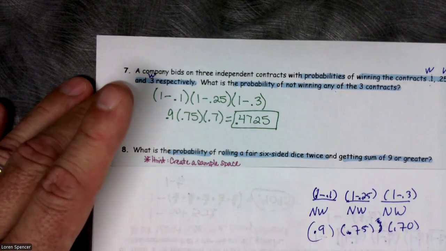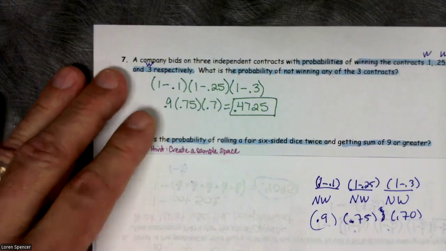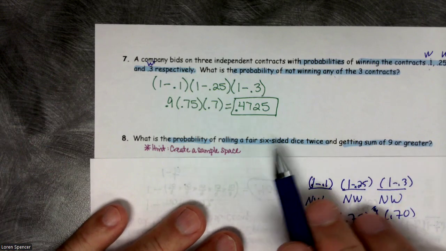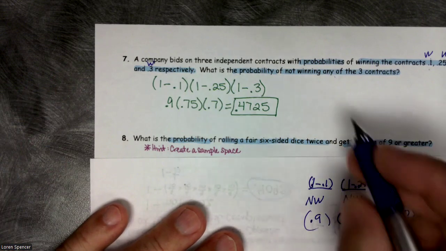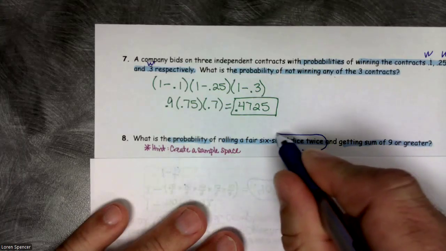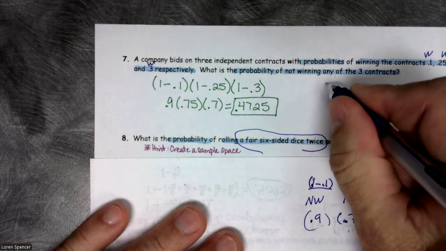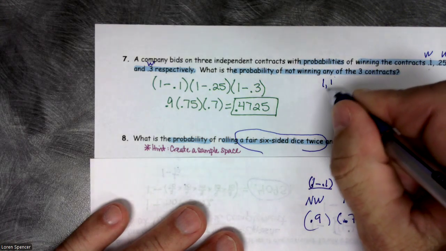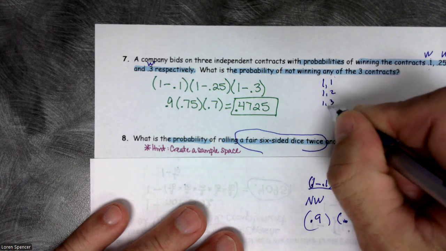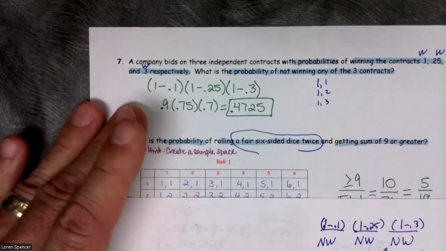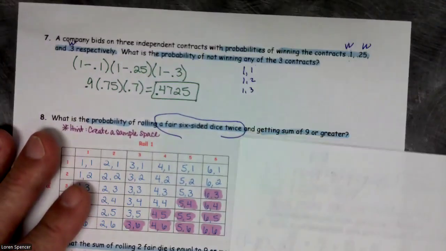Continuing on, what's the probability of rolling a fair 6-sided dice twice and getting a number cube of 9 or greater? Create a sample space. Anytime you do something twice, you're going to need to create a sample space. And this is where I said it takes a moment, but if you sit there and go 1, 1, 1, 2, 1, 3, and you continue on, you're going to get very, very fast at it, and you'll create a sample space pretty quickly. Okay.